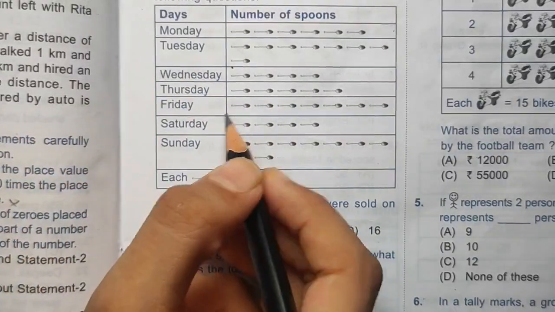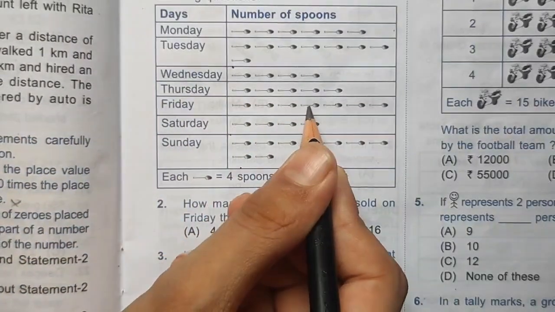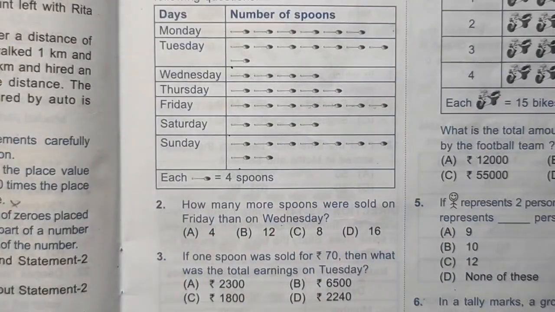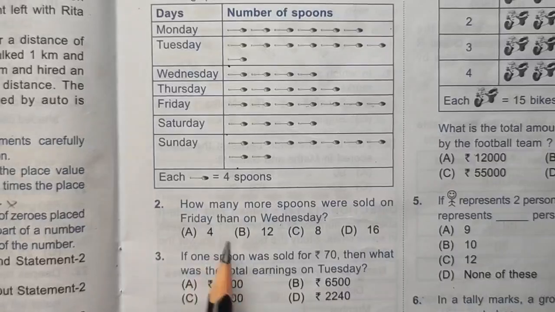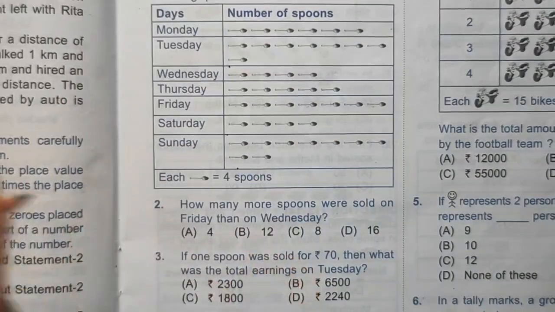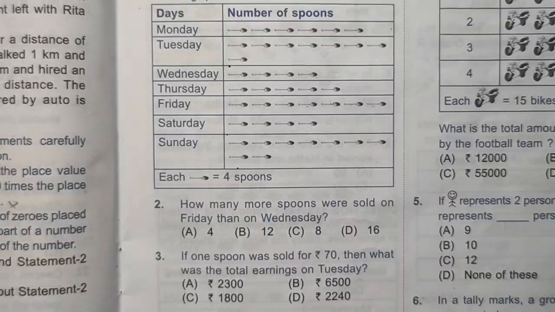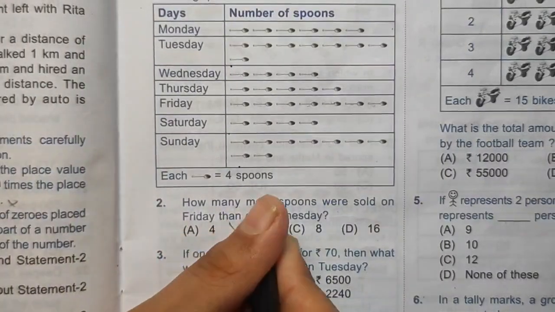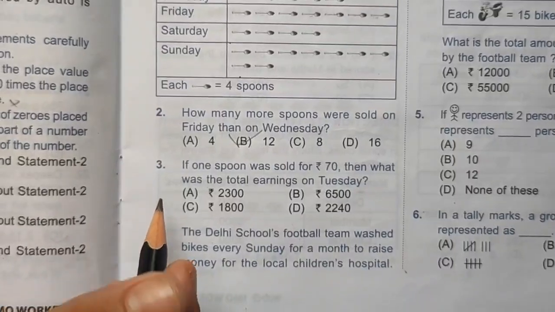So on Friday 1, 2, 3, 4, 5, 6, 7. 7 fours, which is 28. And after that on Wednesday 1, 2, 3, 4. 4 fours are 16. So 28 minus 16 will be 12, which means our correct answer here will be option number B. Now third question.